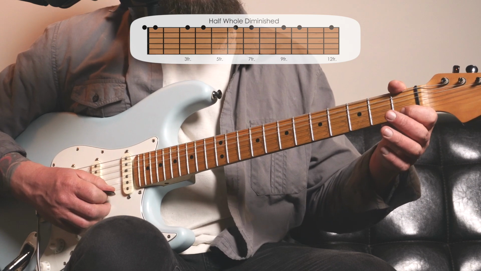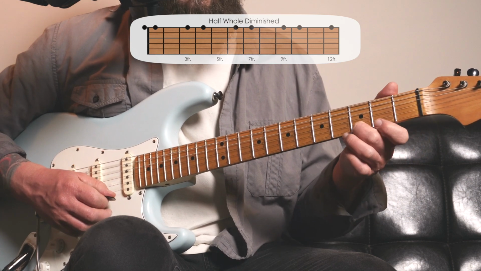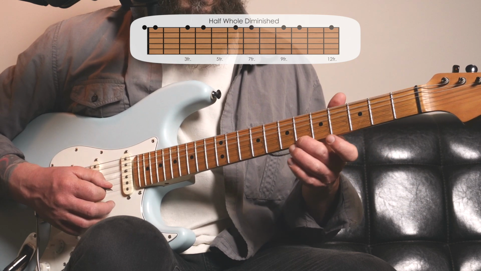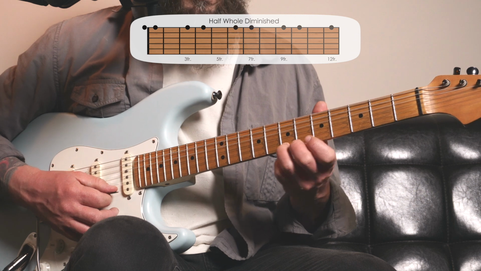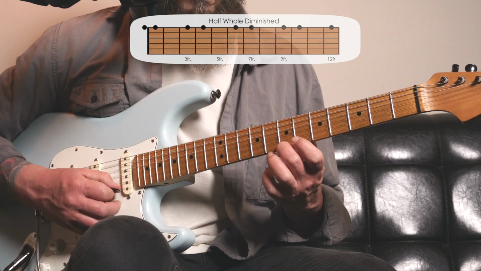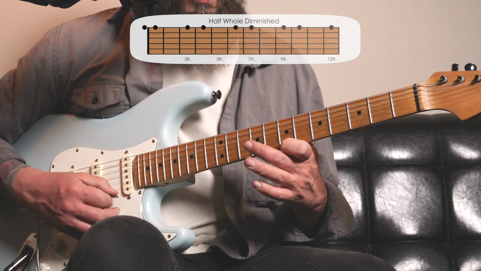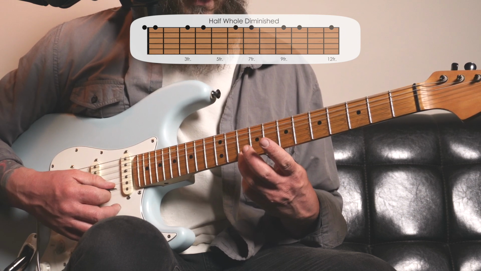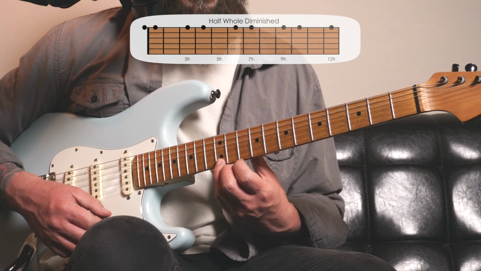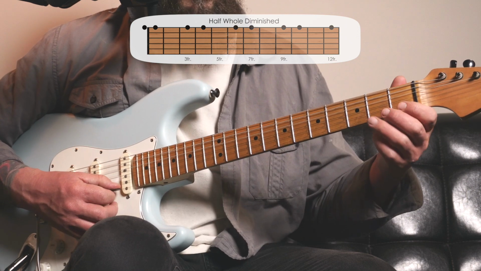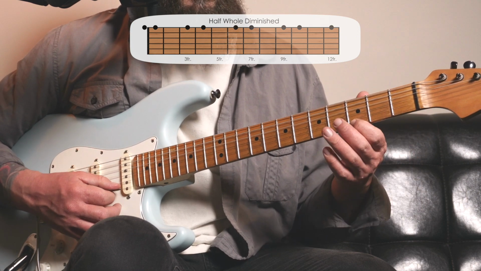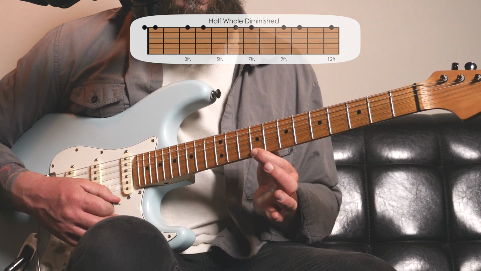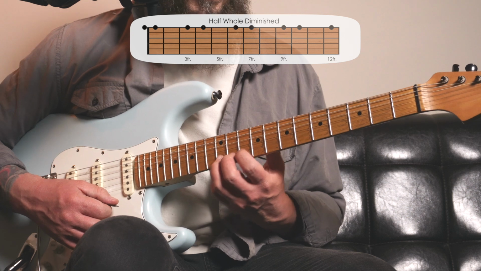So we've got 1, flat 2, flat 3, our major 3, sharp 4 or flat 5, the regular 5th, the natural 6th of a major scale, the flat 7 of a major scale, and 1. So 1, flat 2, flat 3, 3, sharp 4, 5, 6, flat 7, 1.